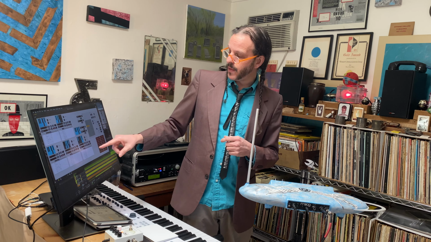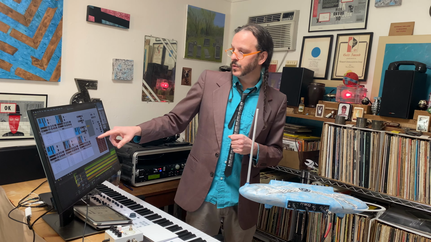And in addition to that, through the use of the loop length selector, I can take a technique that I borrowed from Steve Reich and do some phased looping. So what I mean by that is each of these is set to a different loop length.